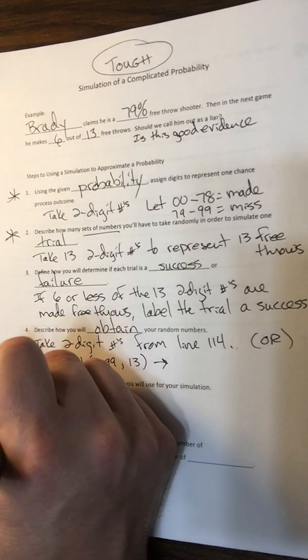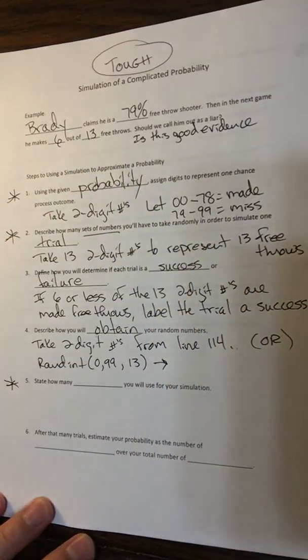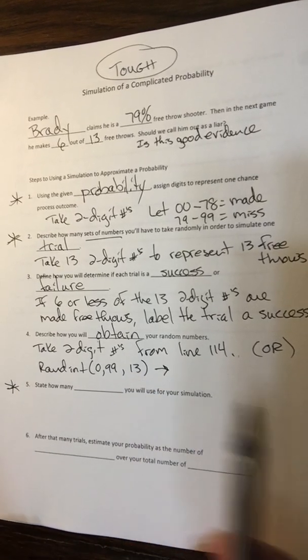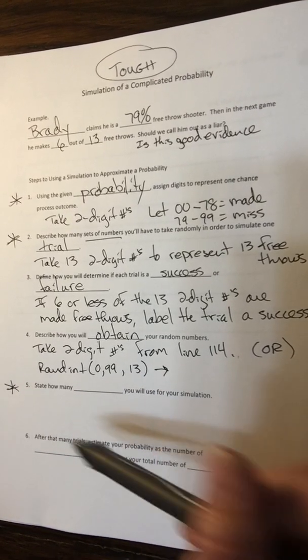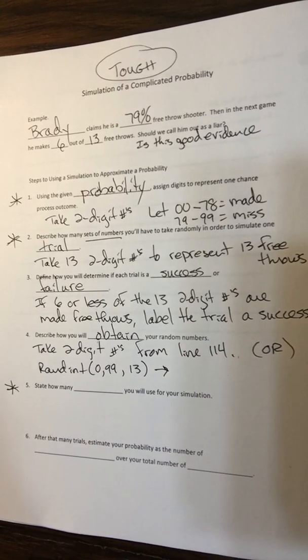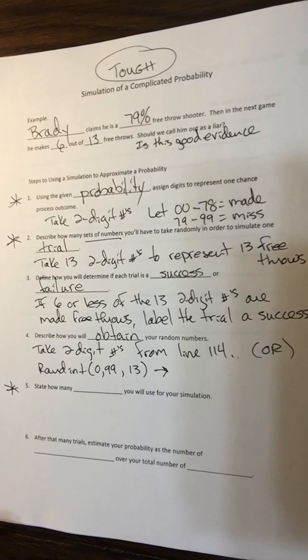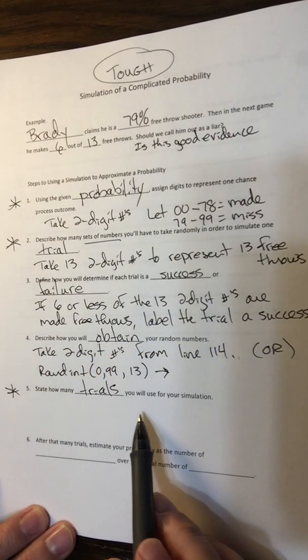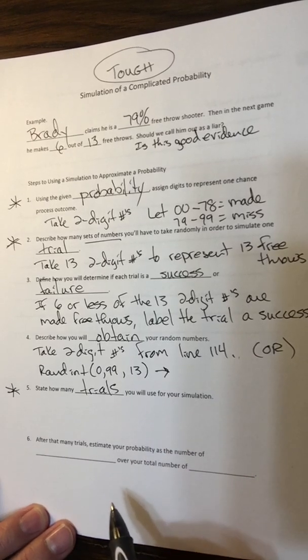Now here's another important one. This one ties in with these two as being the hardest thing to understand. I don't just go get 13 two-digit numbers once. That just shows me what happens in one string of 13 free throws. It doesn't give me a long-term look at the behavior. So you're going to state how many trials you will actually use for your simulation.